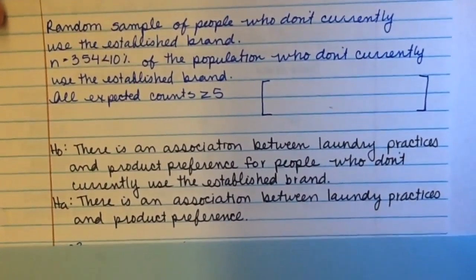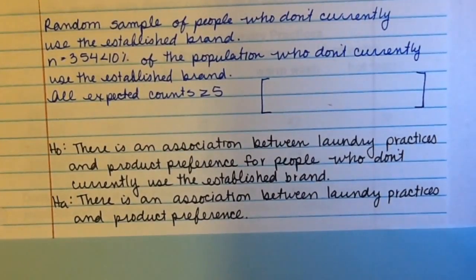So my null hypothesis is going to come straight from the question. My null is that there is an association between laundry practices and product preference for people who don't currently use the established brand, and I'm going to be testing that against my alternative hypothesis that there is an association between laundry practices and the product preference.